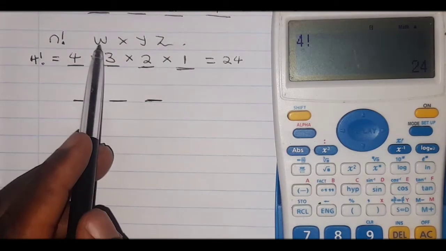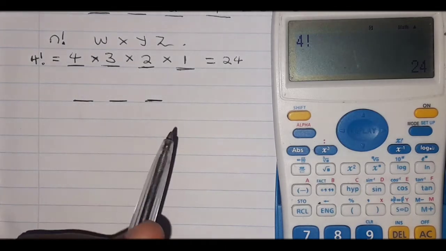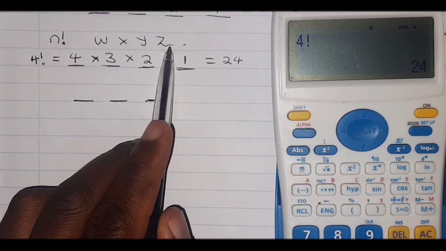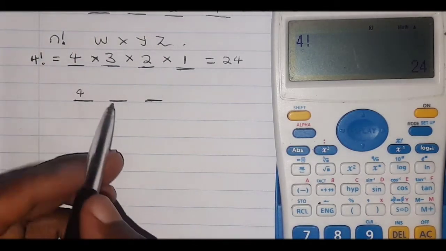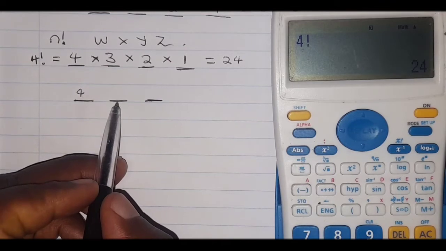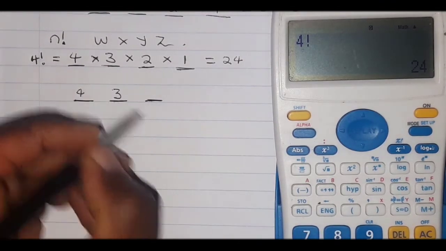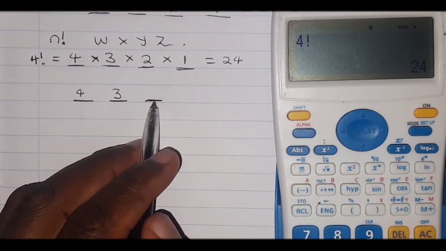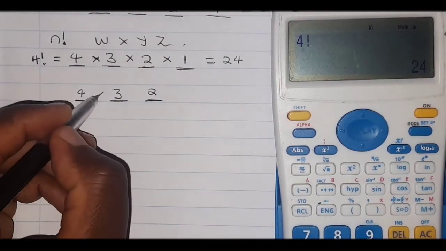We have our 4 students, 1, 2, 3, 4. For the first chair, we've got a total of 4 choices. So this will be a 4. And for the second one, 1 student is seated already. So we are left with 3. So it's 3 choices. And for the third chair, we are left with 2 students. So it's 2 possibilities.